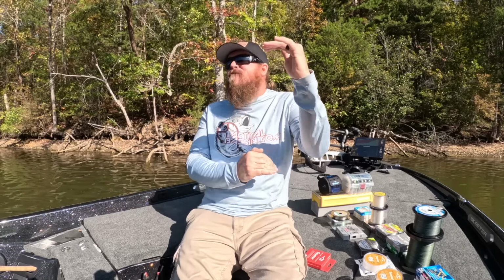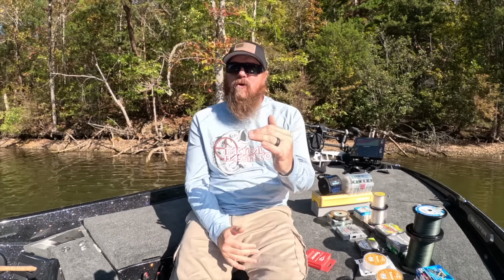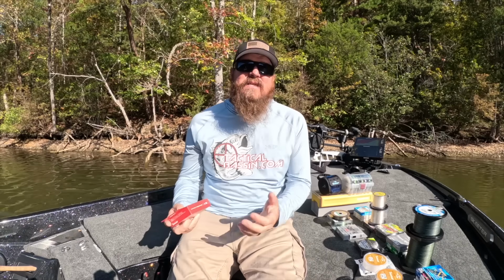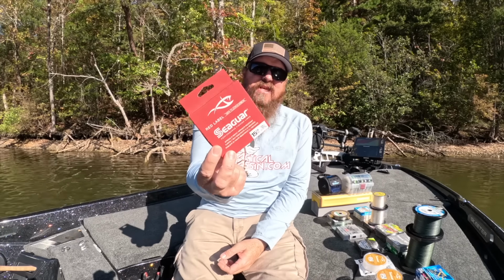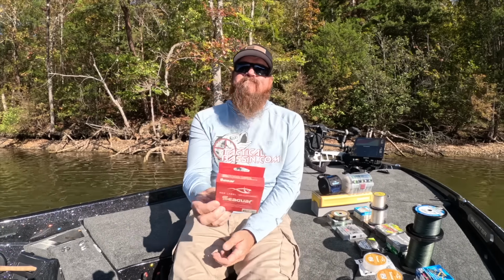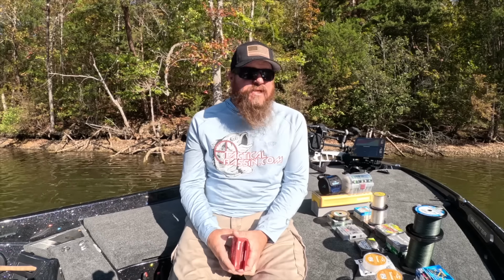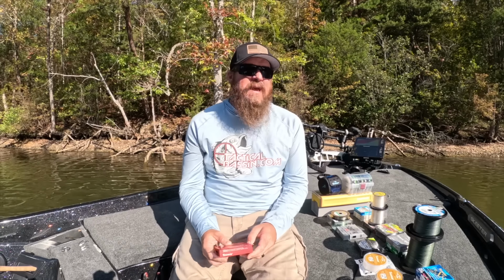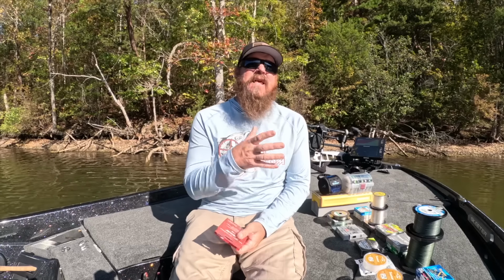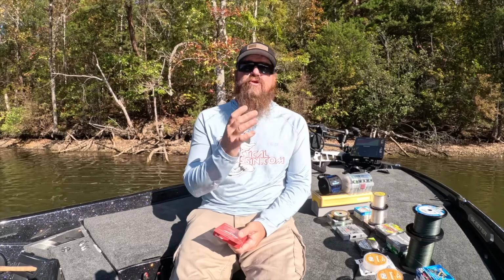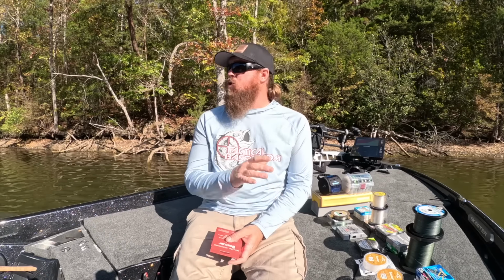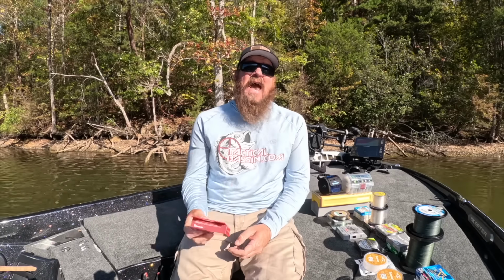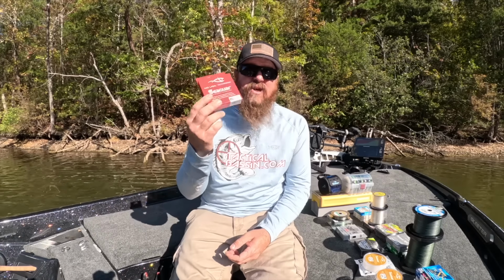One step up from there, you spend a little bit more, there is a line that really stands out from the rest, and that is the Seaguar Red Label. On a budget, Seaguar Red Label is where you make that crossover. I feel like you make that crossover into a true, I mean, it's good fluorocarbon. You're not giving up much of anything, and you're doing it at a great, great price.